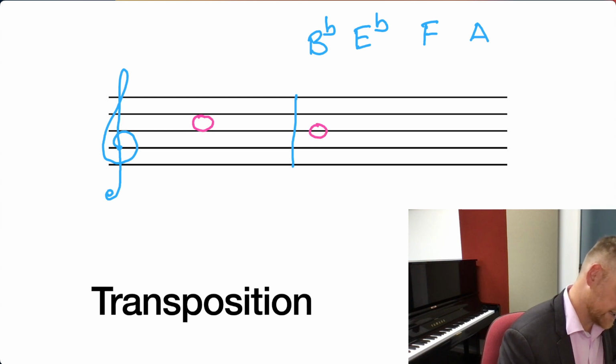You hear a B flat instead. When you play a C on some instruments, you hear E flat. When you play a C on some instruments, you hear an F instead. When you play a C on some instruments, you hear an A instead.